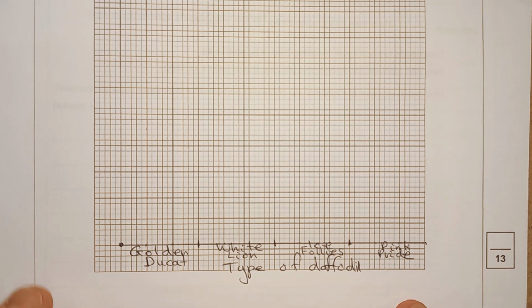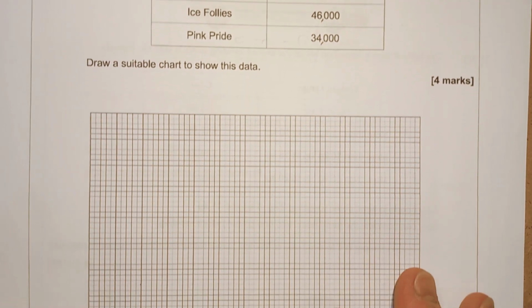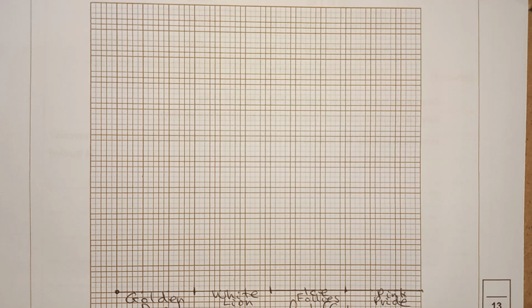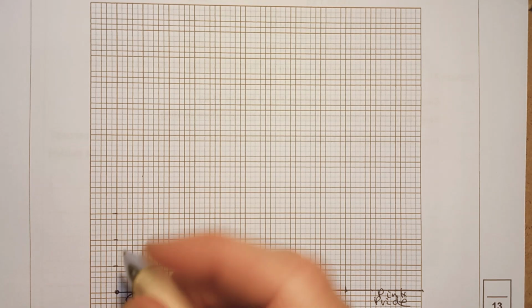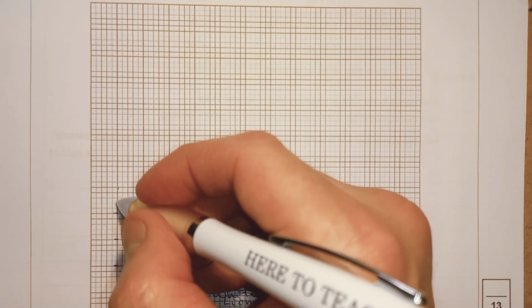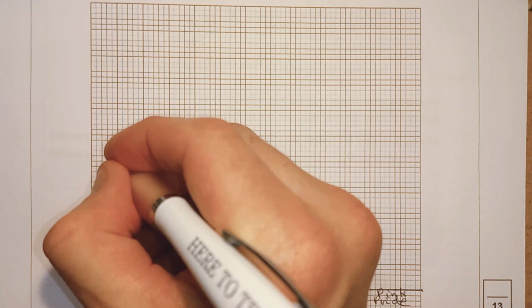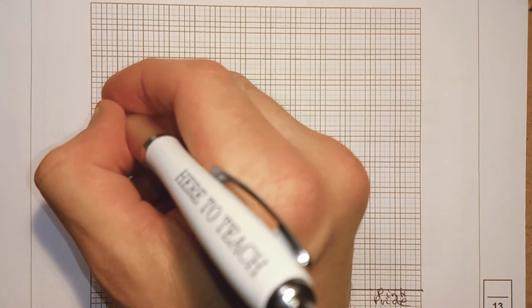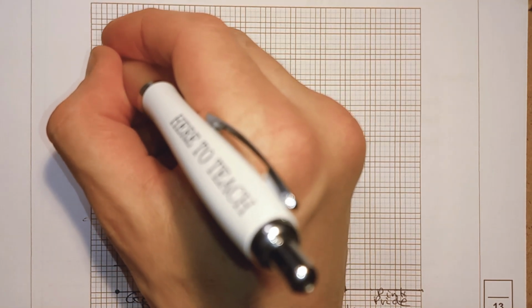Okay, now we've got to go for the scale up the other side. So we look for the biggest number, and that's the 88,000. All right, so, well, it's thousands, so let's forget the thousands. Let's just think 88 for now, and we can do our units in thousands. So how many boxes have we got? We've got 1, 2, 3. And when I say boxes, they're sort of split into these 5 by 5 boxes. So 1, 2, 3, 4, 5, 6, 7, 8, 9.